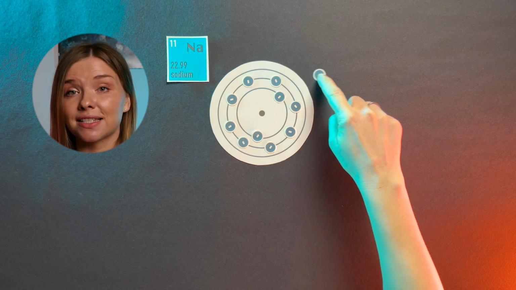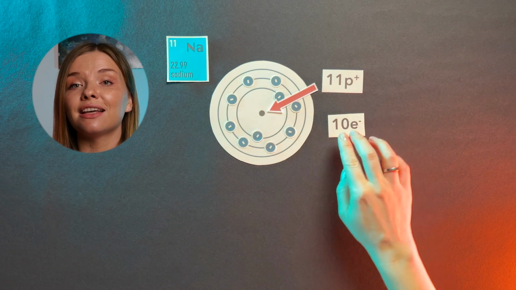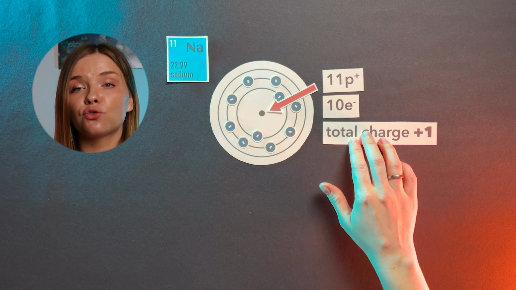Another example is sodium. A sodium atom has 11 protons and 11 electrons. However, 1 electron is in its outer shell and participates in chemical bonding. Sodium gives away this valence electron during a chemical reaction. In this case, it still has 11 protons in its nucleus, but only 10 electrons orbiting it. So it becomes an ion with a charge of +1.